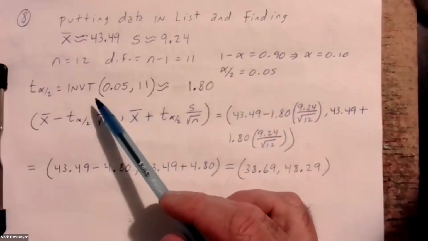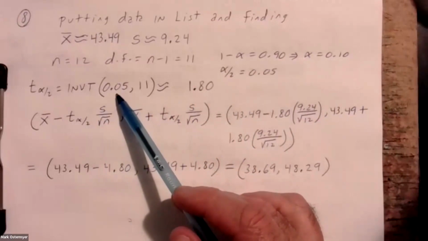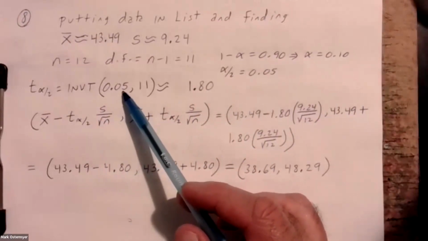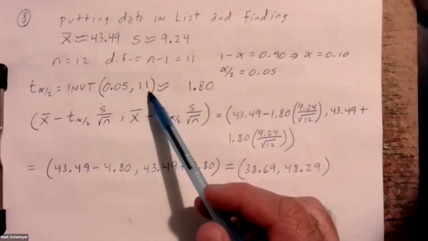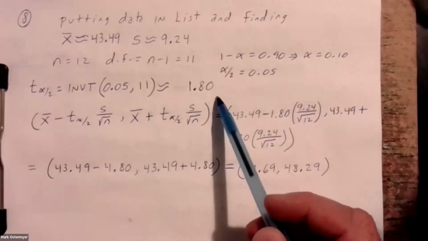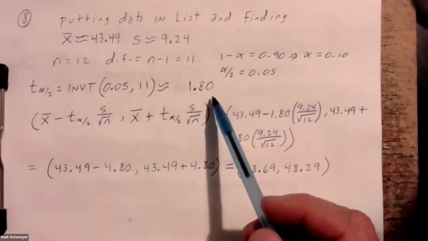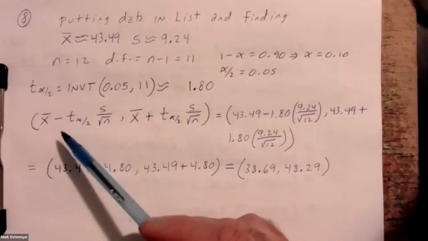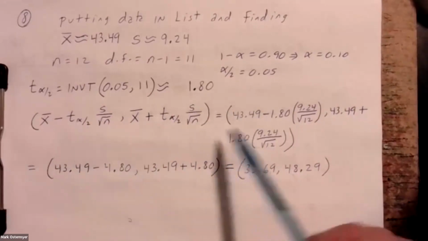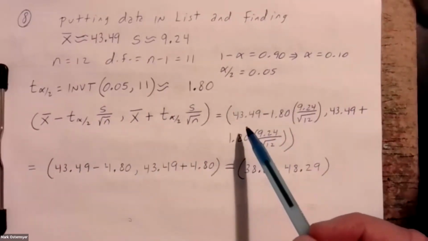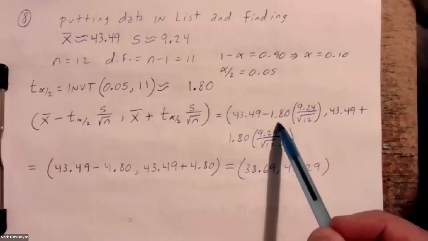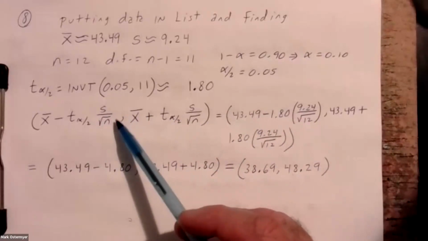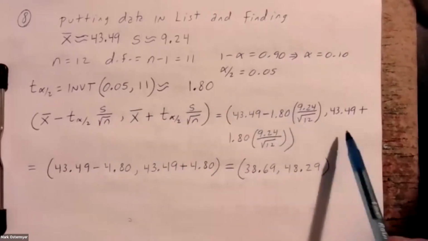Finding the critical T values in your inverse T function, we type in the area to the left of the lower endpoint critical T value, which is 0.05, and degrees of freedom, you get 1.80. You should also get this value from your table, A5. Building our confidence interval now using our formula, the sample mean drops in here, the critical T value drops in here, the standard deviation of your sample drops in here, and the sample size drops in here.